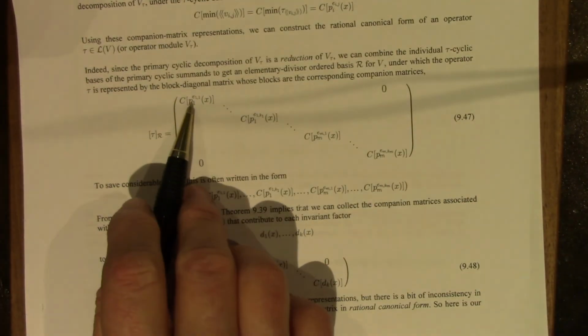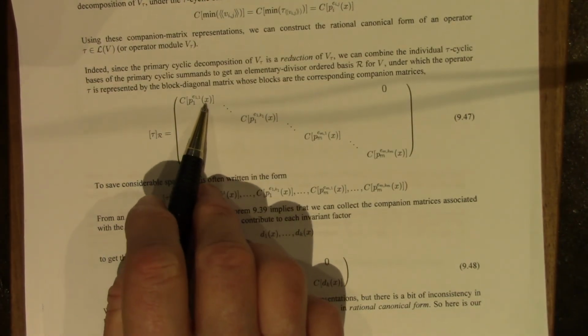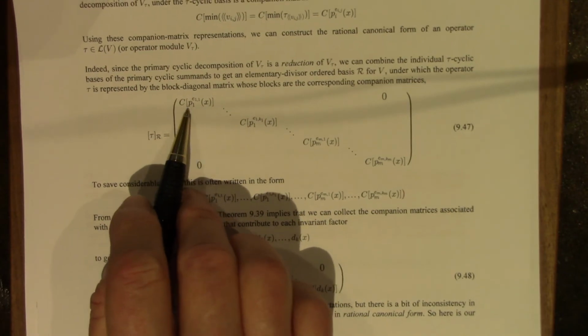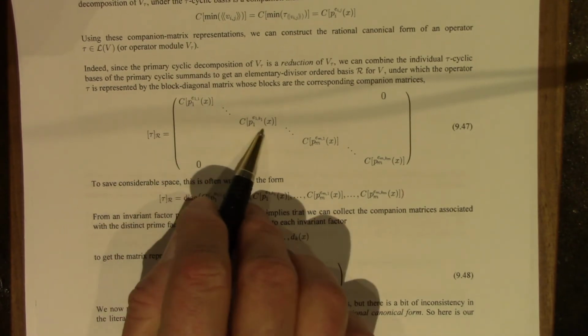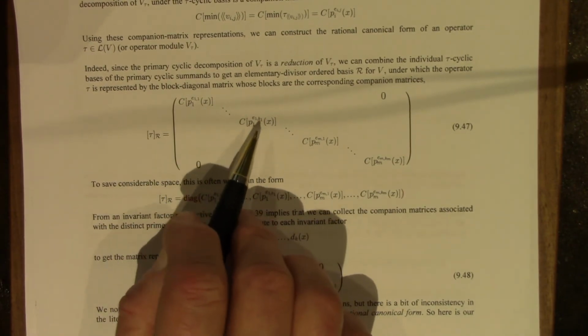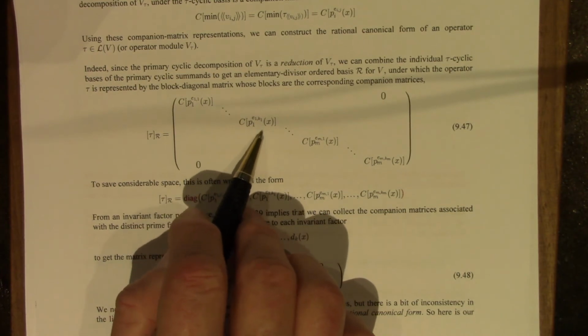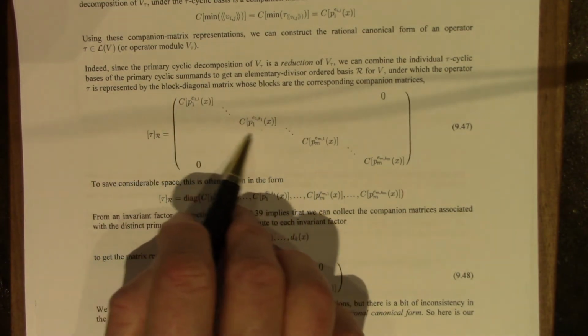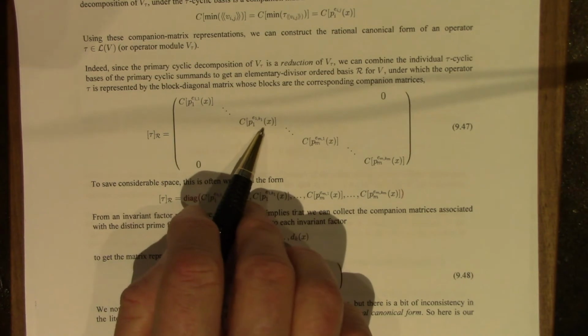So again, I'll go back to this picture. If say P1 of x is linear, x minus lambda, then the algebraic multiplicity of lambda is the sum of the sizes of these blocks.